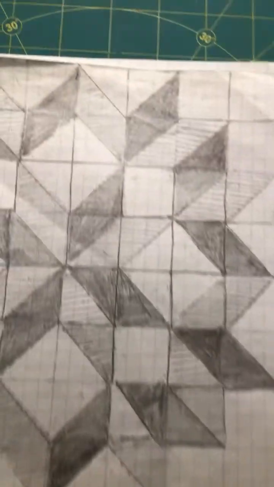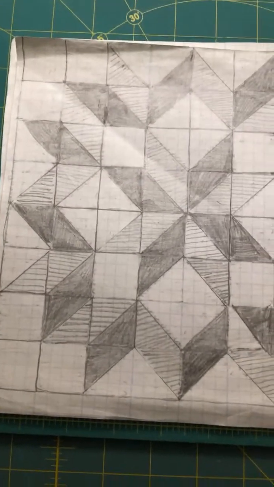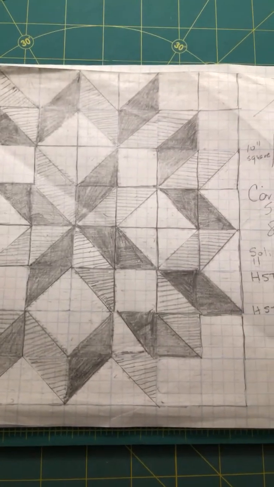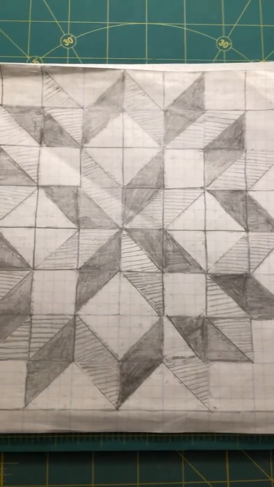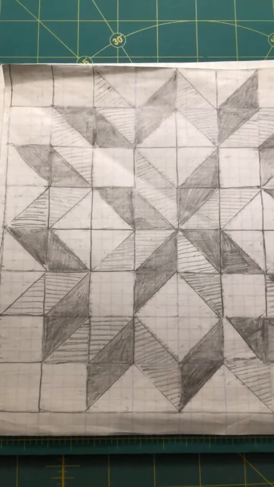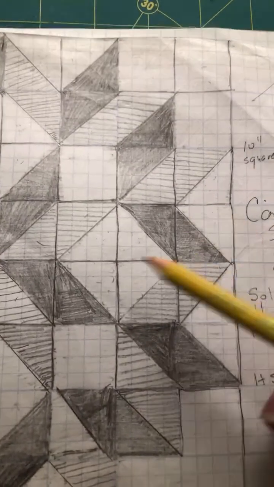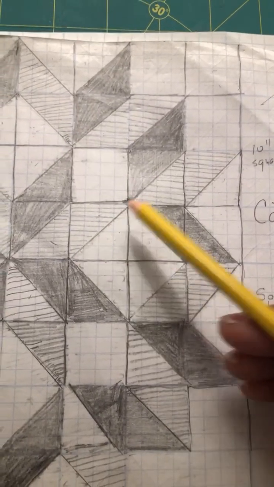And then, as I stated, this will end up being a mug rug. For the whole squares, I will be cutting 1 3/4 inches. For all my half square triangles, I will be cutting them at 2 1/4 inches to make up for the seam line that goes this way. So you have to add an extra 1/2 inch.